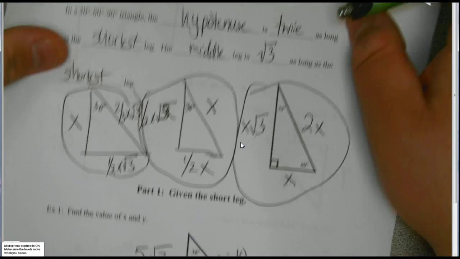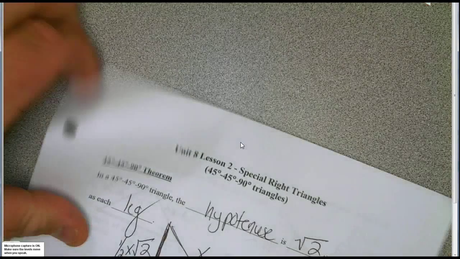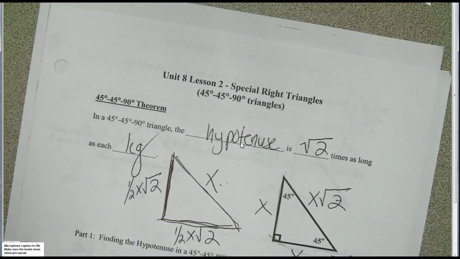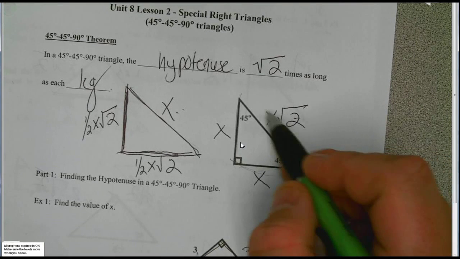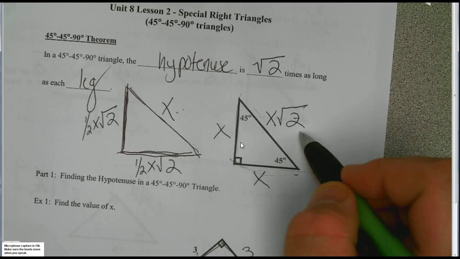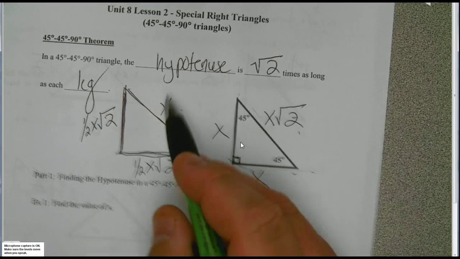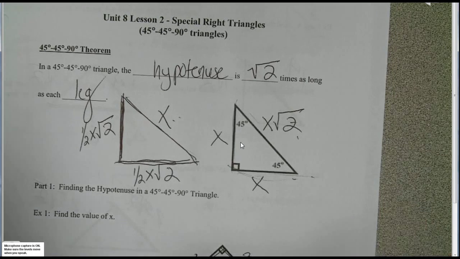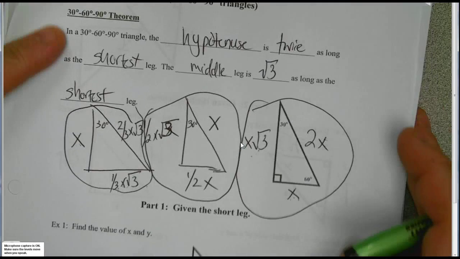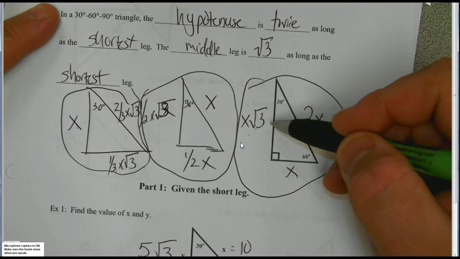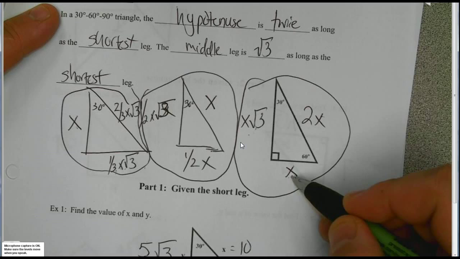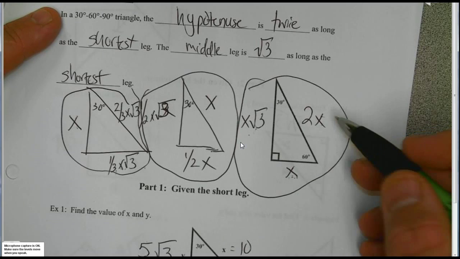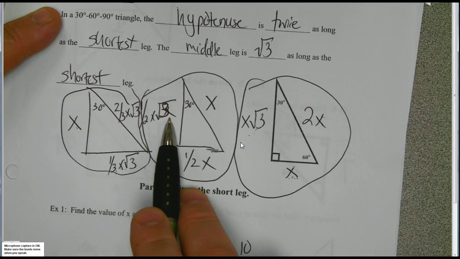Okay? So, just like we learned with the 45, 45, 90, and you just review, in the 45, 45, 90, we wanted the hypotenuse to have a radical. If it didn't, we had to divide by 2. Well, in a 30, 60, 90, we want the middle leg to have a radical, so that we can get our constant and then double it for the hypotenuse. If the middle leg has a radical, then that's good.